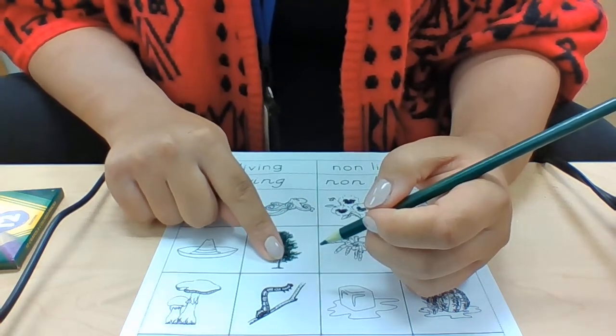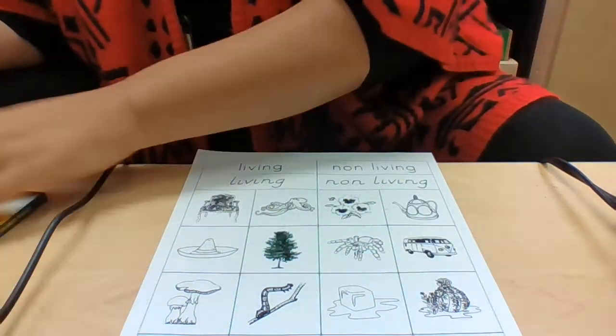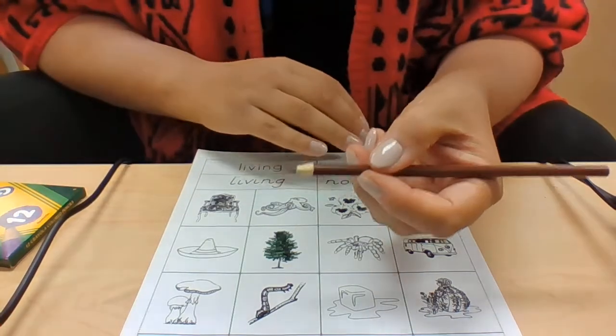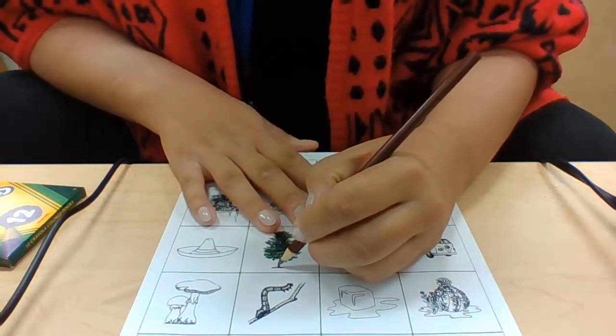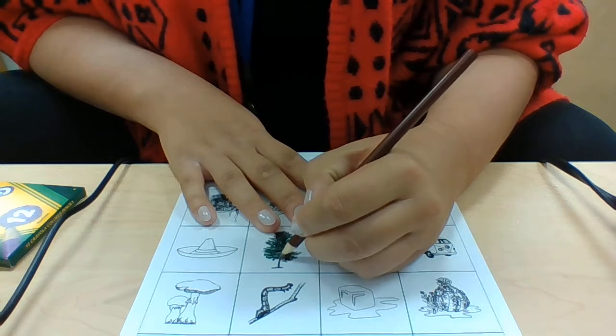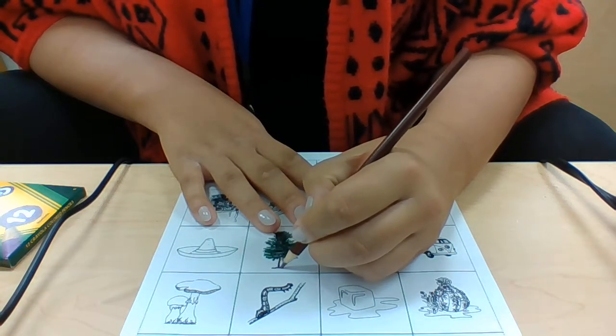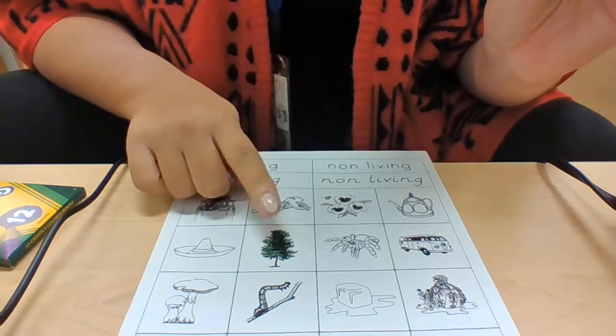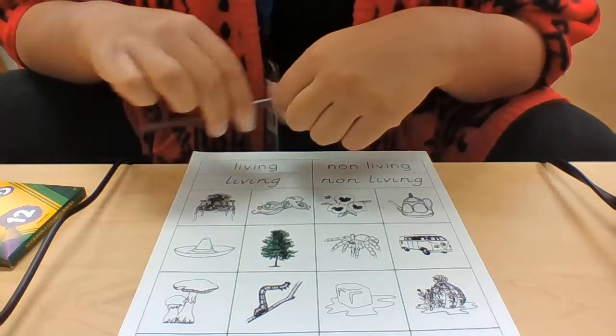My tree trunk. Tree trunks are brown, so I'm going to color my trunk brown. That looks like a real tree.